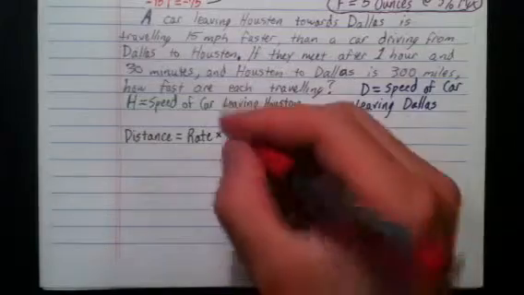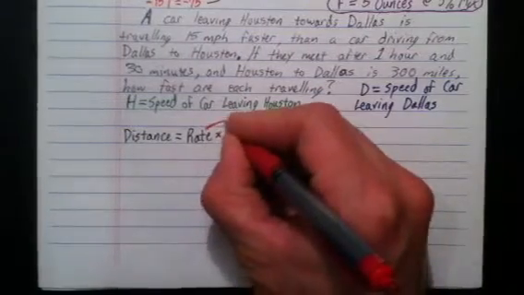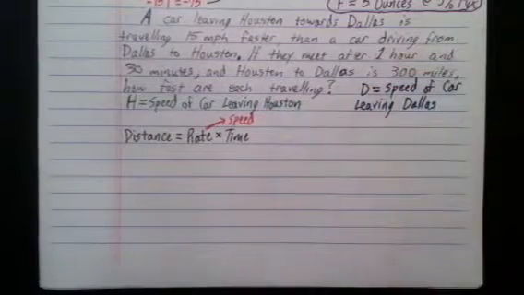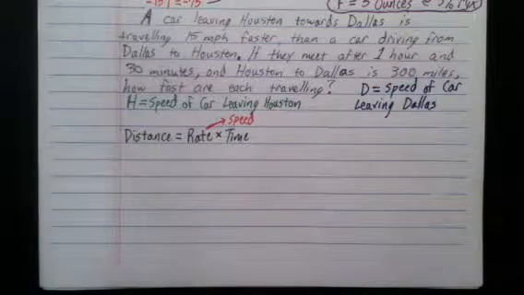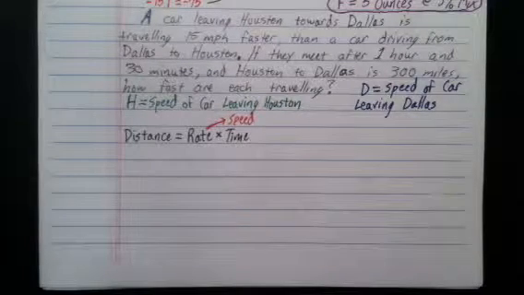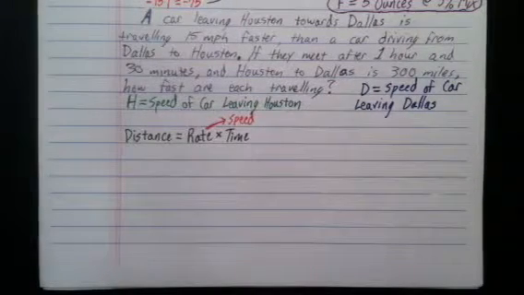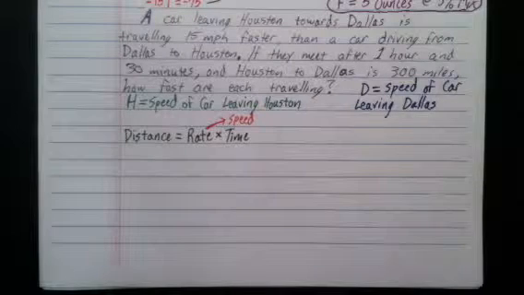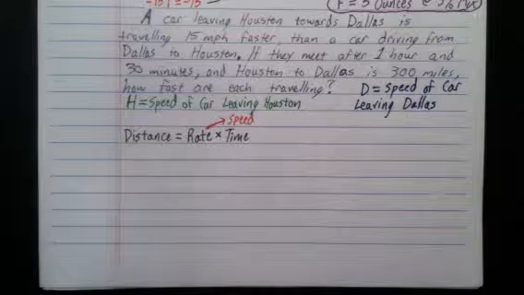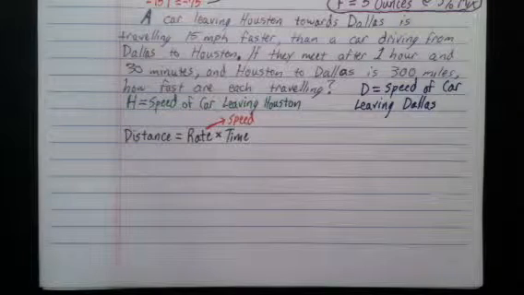So in this case, when I say rate, it means speed. Your rate is how fast you're traveling, how many miles per hour in this case. Because we're dealing in hours and we're dealing in miles, our rate would be miles per hour. So we want to use this to come up with two equations.